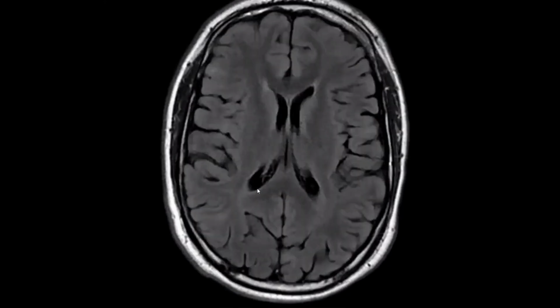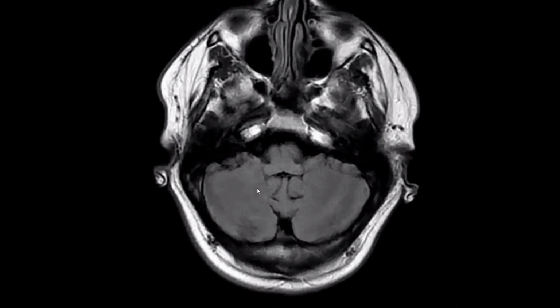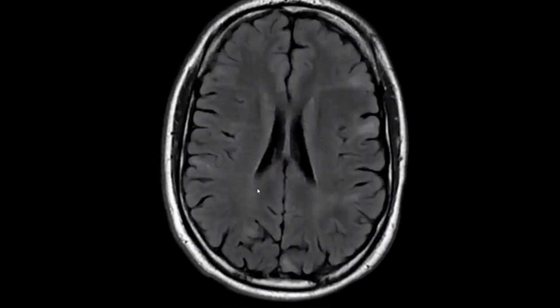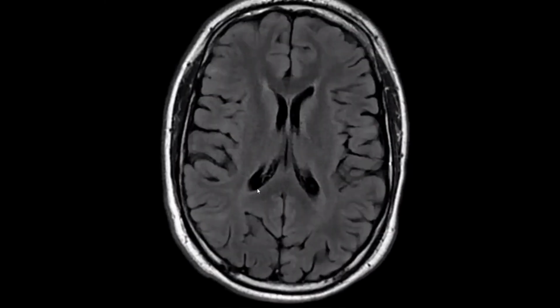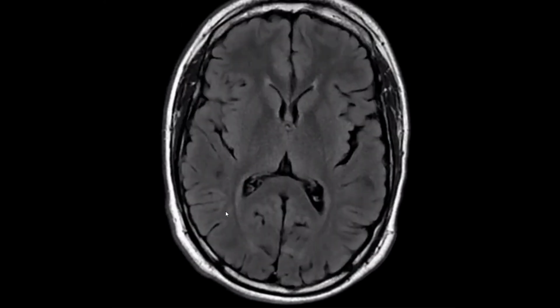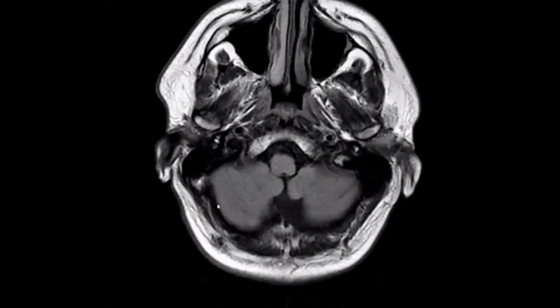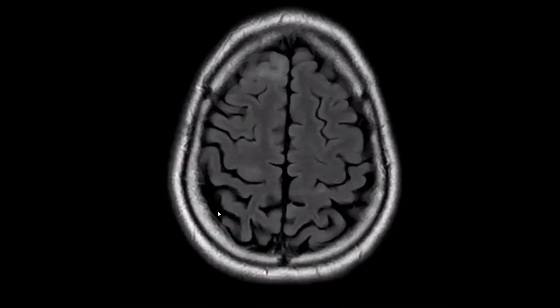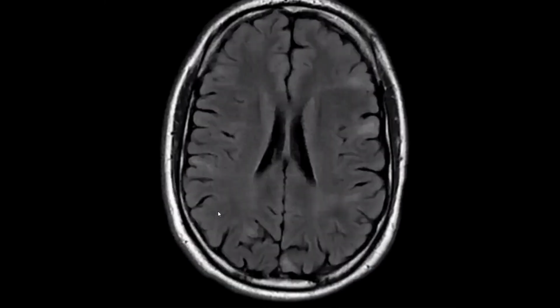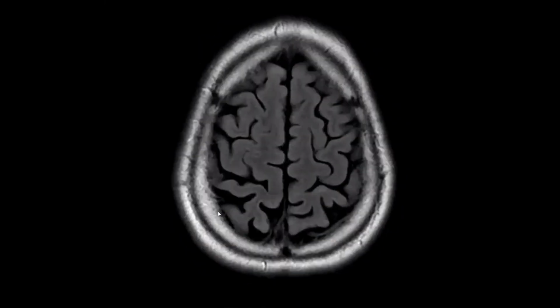However, I cannot see any definite subependymal nodules, and no giant cell astrocytoma is noted at present. Yes, but we should search for any space-occupying lesion at the foramen of Monroe. We don't have any masses. We don't have any subependymal nodules, and I totally agree with you that this is very characteristic for tubers, cortical and subcortical cerebral tubers.